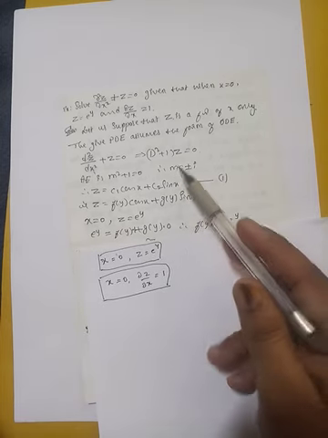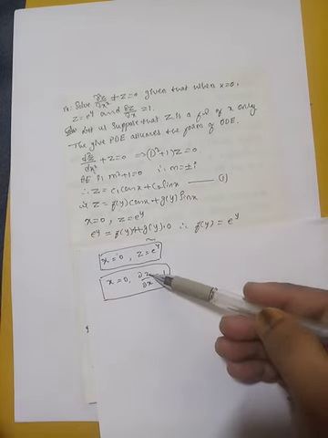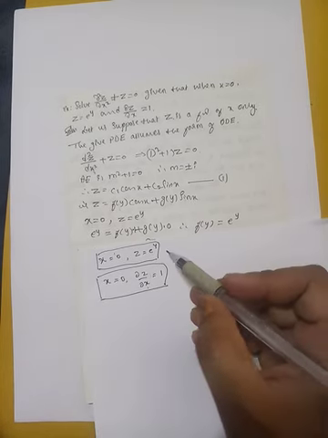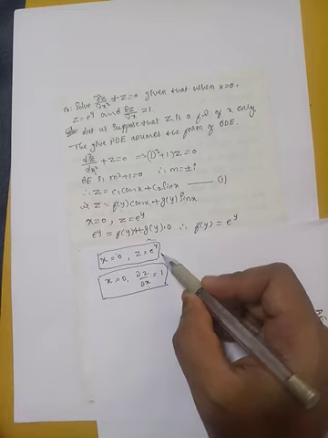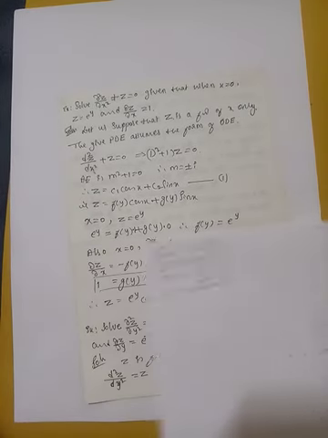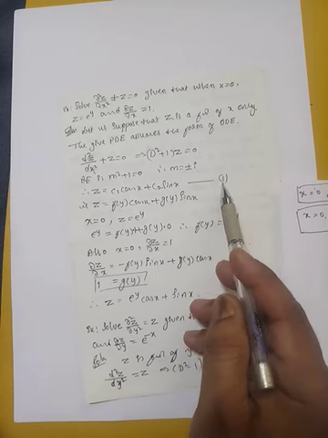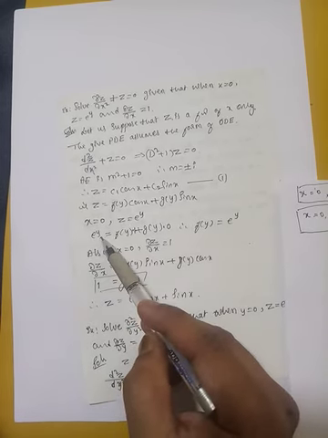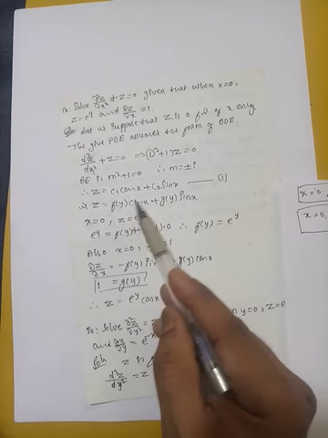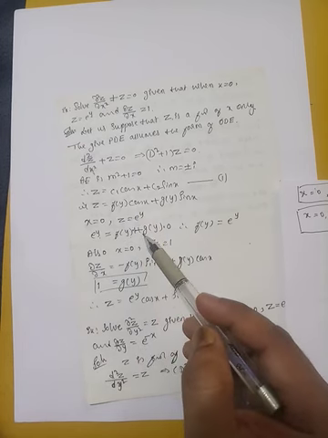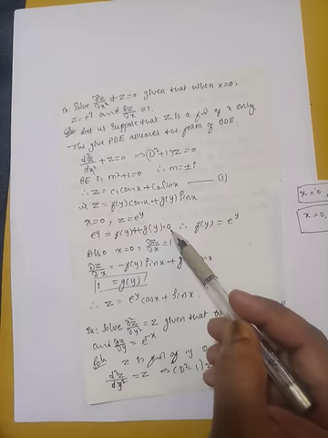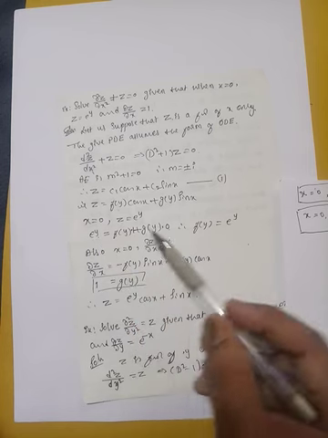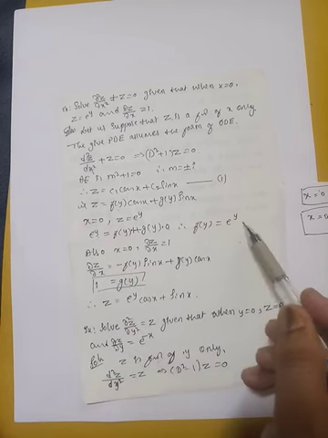In the solution we do not have dou z by dou x, so therefore first we use the condition x equal to 0 and z equal to e raised to y in equation 1. So putting z equal to e raised to y, x equal to 0, we get f of y into cos 0, which is 1, plus g of y into sin 0, which is 0. So therefore we got the value of f of y as e raised to y. So this is the one value of the arbitrary function.